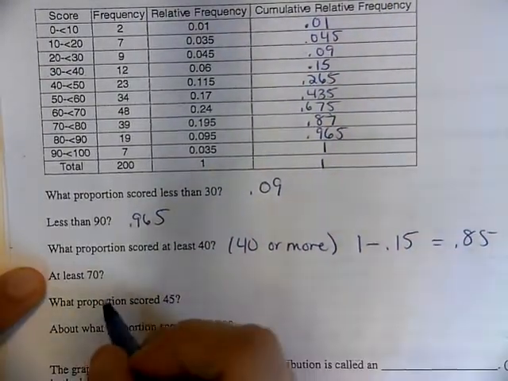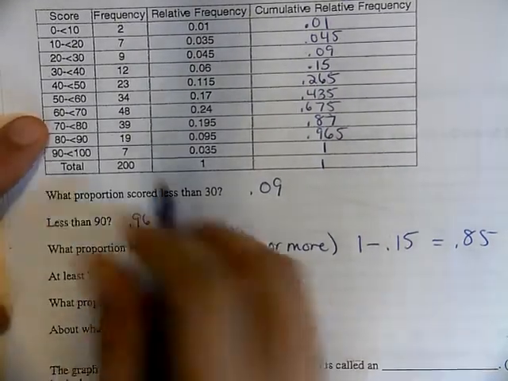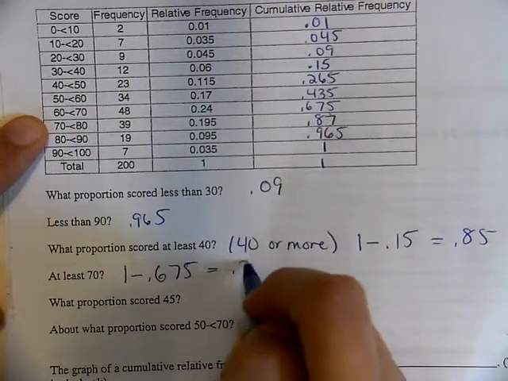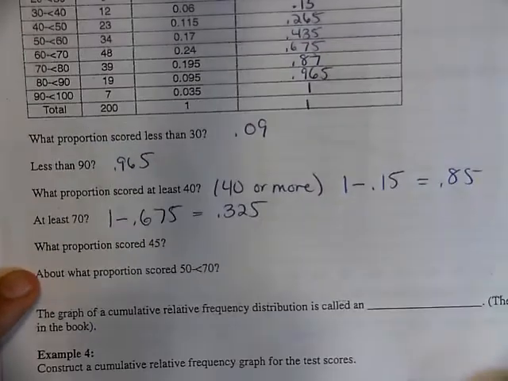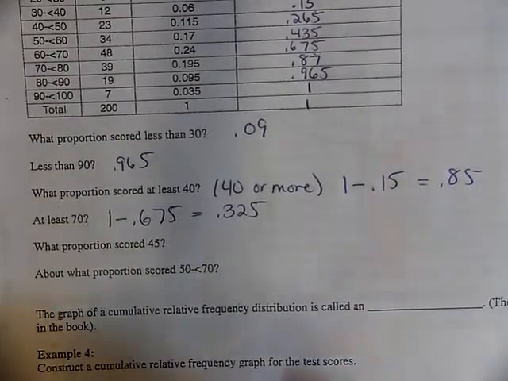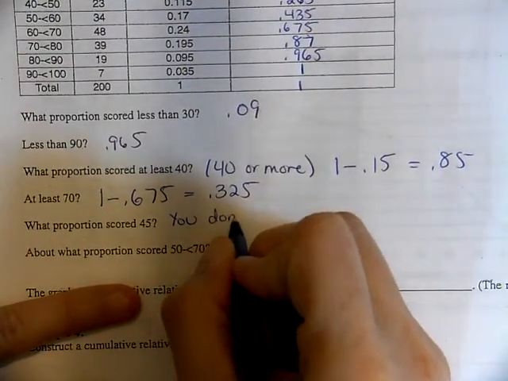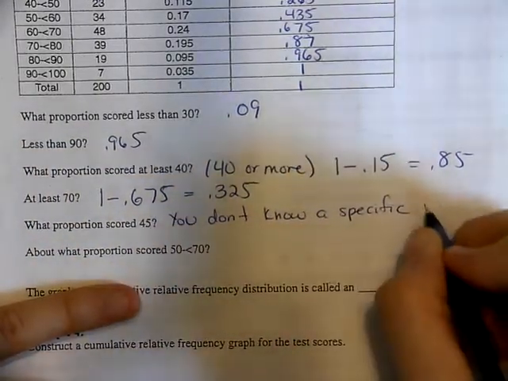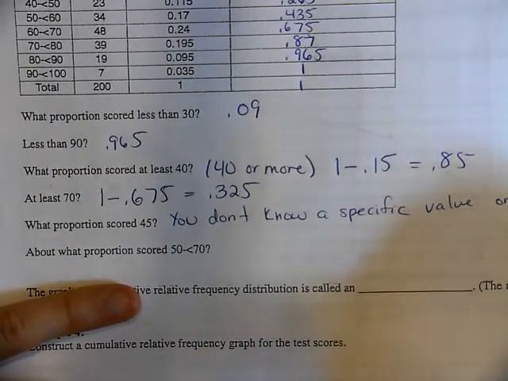At least 70, I'm going to do the same thing. At least 70 would be 70 or more. So I'm going to do 1 minus the proportion that got up to a 70. So 1 minus 0.675 is 0.325. What about just a 45? The percent that's going to 45, we don't know that. So that's the one drawback. You don't know a specific value, only less than or greater than.